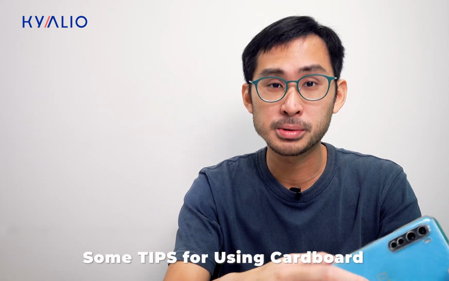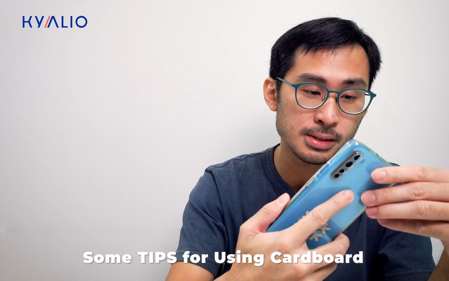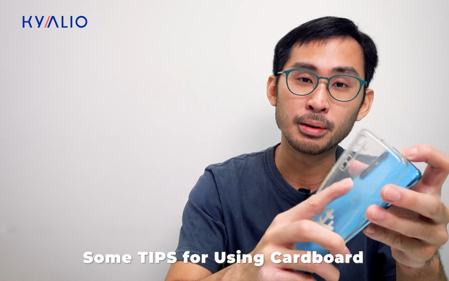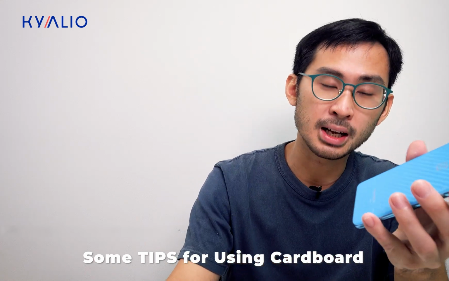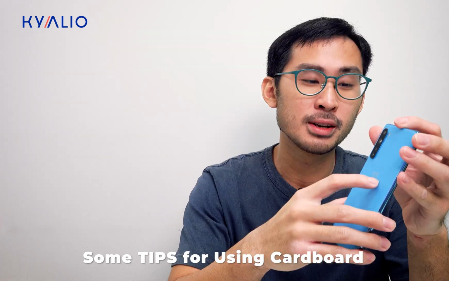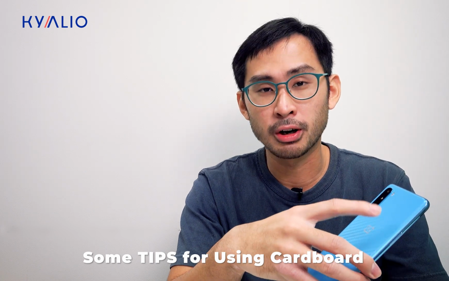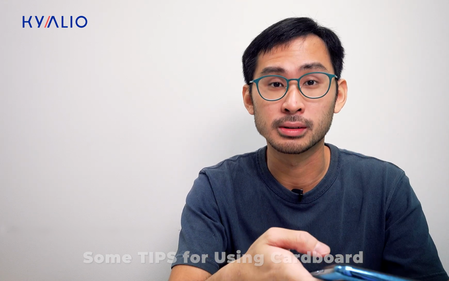Some tips for using a Google Cardboard is that you want to remove your phone case from your phone before you use a Google Cardboard. This makes it easier to put your phone into the viewing device. Sometimes the phone casings can be a little bit big and it makes usage of the viewing devices more difficult.